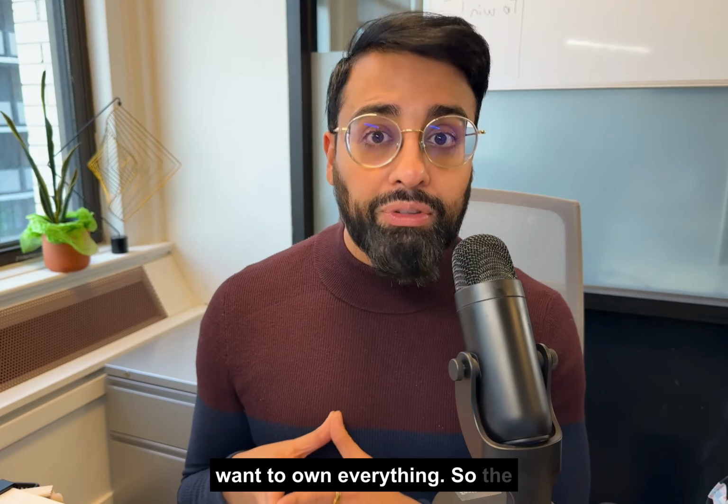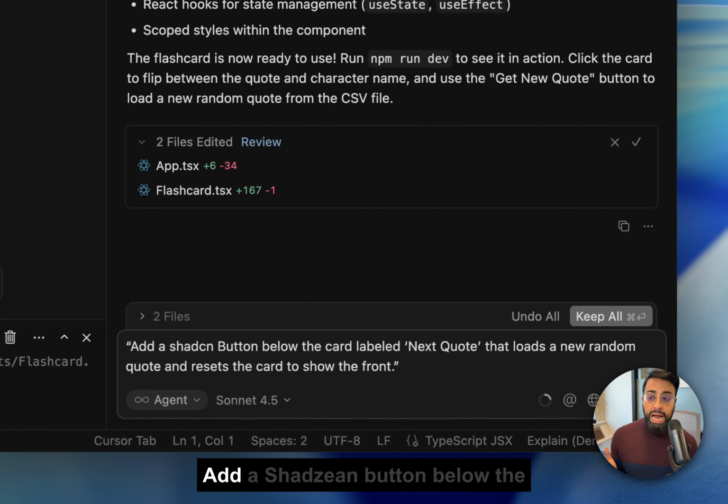All right, so we are actually in good shape. Let's move on to our next step. So our next step is adding this next quote functionality, which we actually already have in the application, but I just want to polish this up and actually use a proper button for this. So let's put in our next prompt. The next prompt is going to be this. Add a shadcn button below the card labeled next quote that loads a random next quote and resets the card.